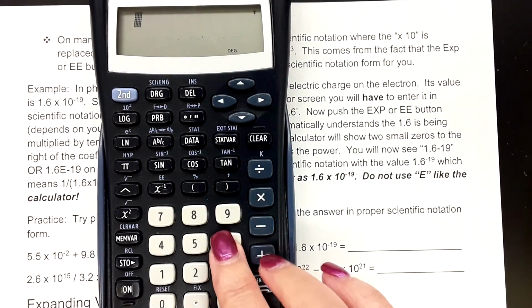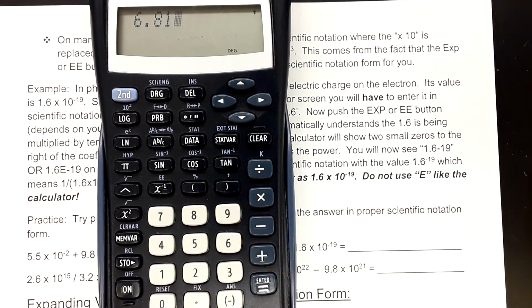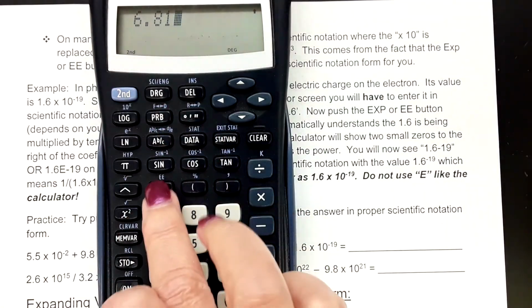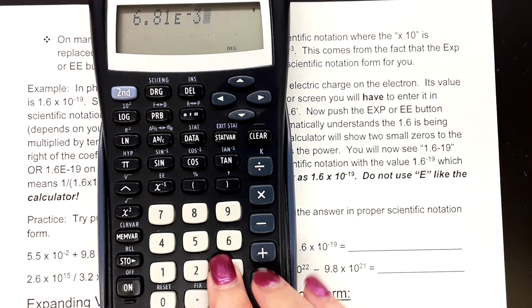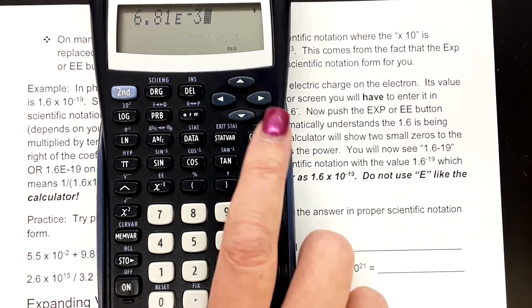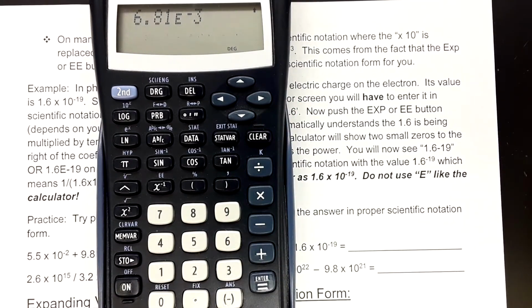Okay, so 6.81, and then I'm going to go second, hit that button to get the E. Now the calculator knows it's times 10 and it's asking me for the power. So I hit change sign 3 and I get 6.81 times 10 to the negative third power.